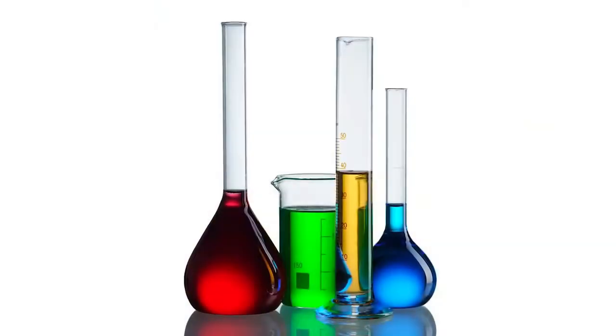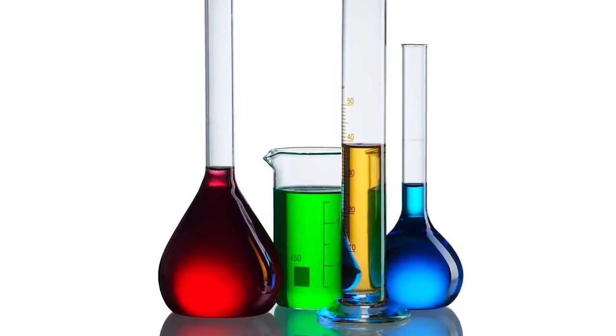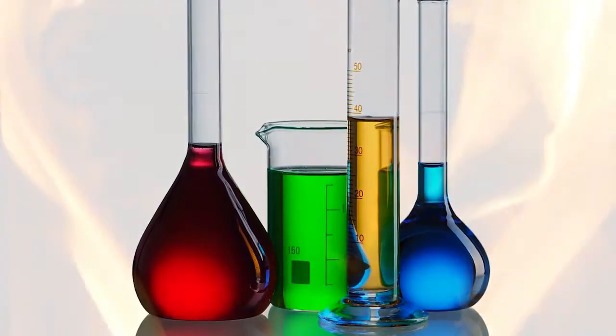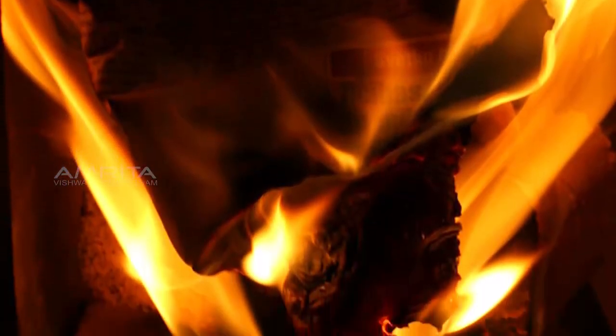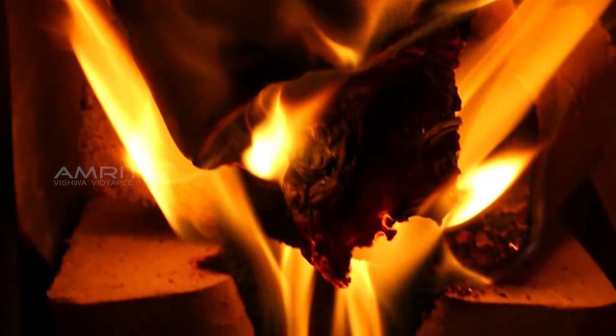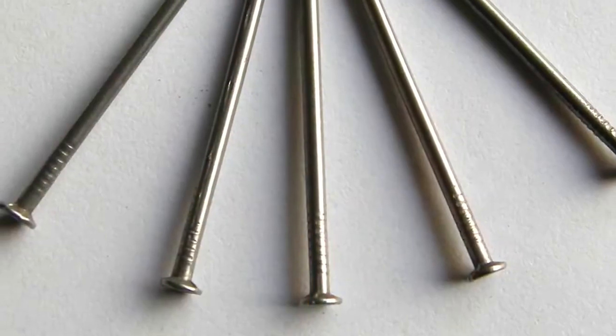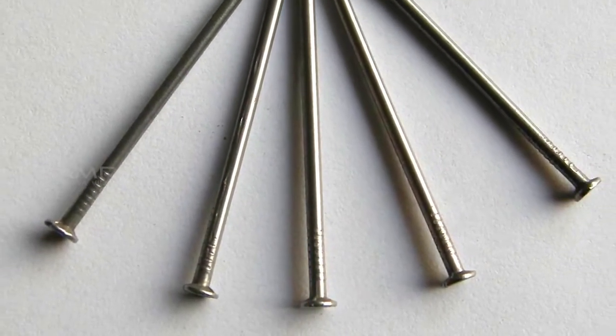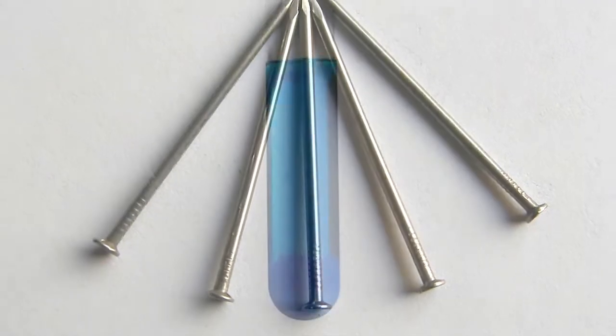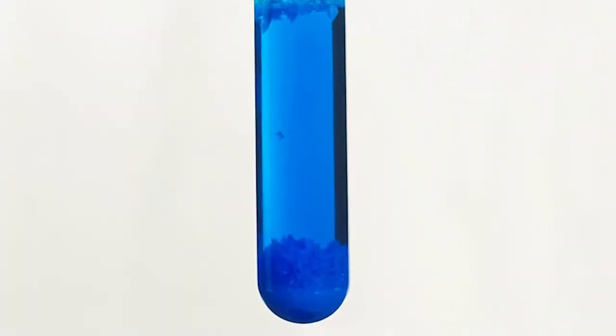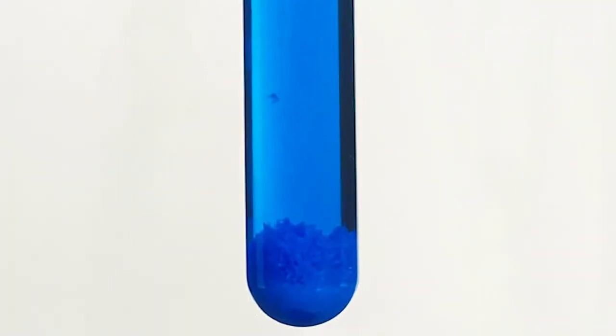A chemical change is a change that creates a new substance. The burning of paper is a good example of a chemical change. The aim of this experiment is to carry out the reaction between an iron nail and copper sulphate solution in water and classify it as a physical or chemical change.